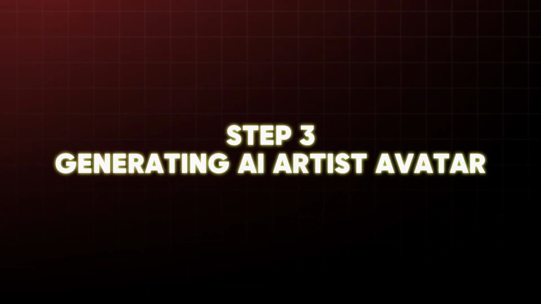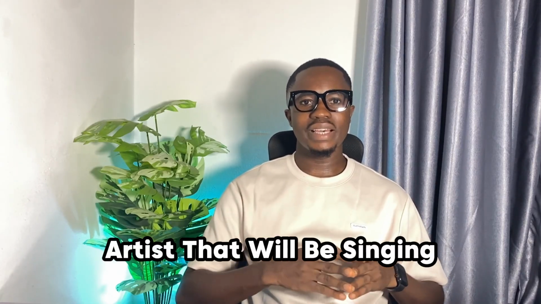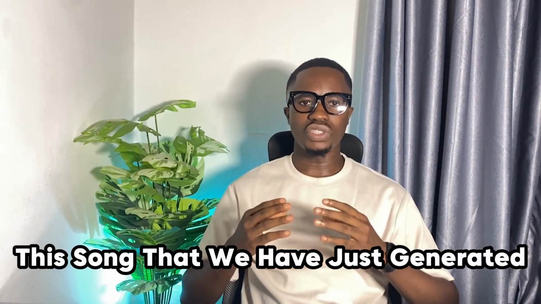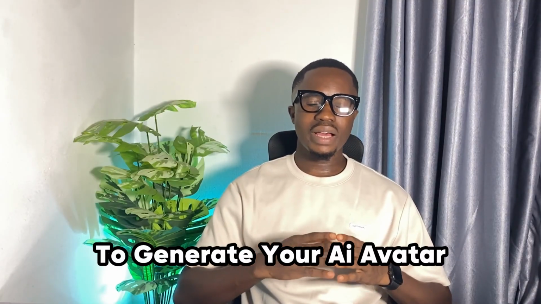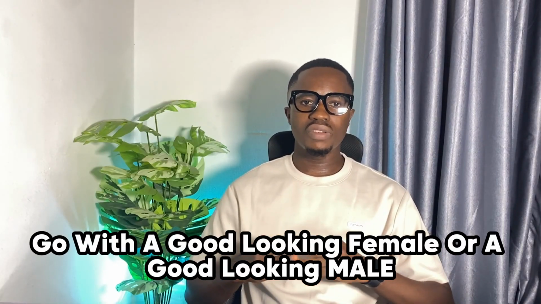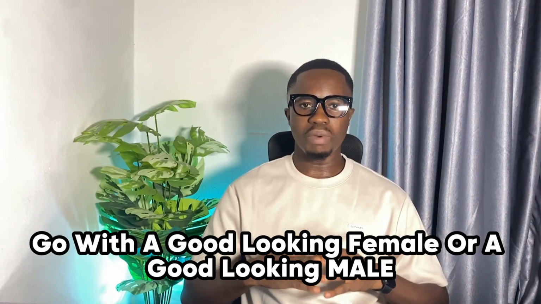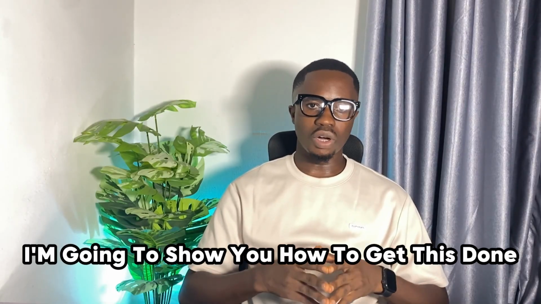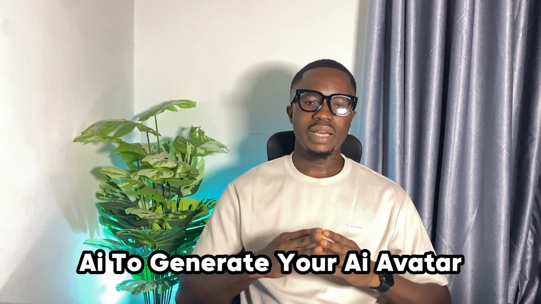So now let's go ahead and generate our AI character that we will be using as our AI artist that will be singing this song that we have just generated. To generate your AI avatar, what I'll advise you to do is go with a good looking female or a good looking male. I'm going to show you how to get this done by using either Piclumen AI or you can use Ideogram AI to generate your AI avatar.